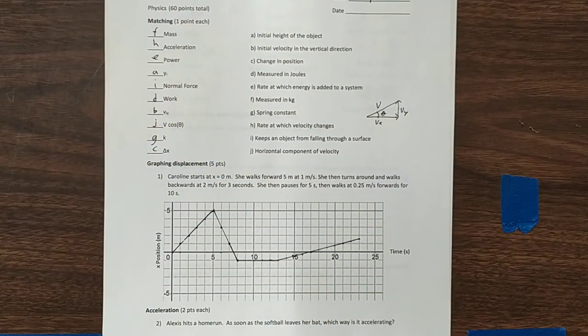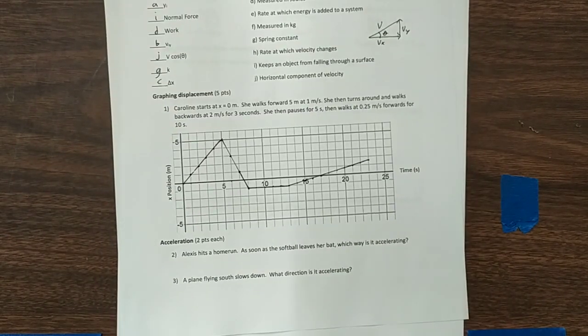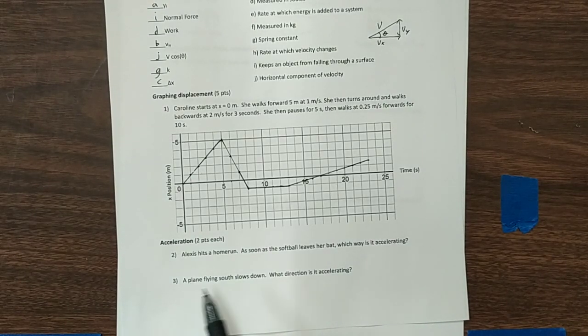All right, so that's it for that problem. Now we got a couple questions about acceleration. The first one is: Alexis hits a home run. As soon as the softball leaves her bat, which way is it accelerating? Okay. There's a couple things you could use to answer this.